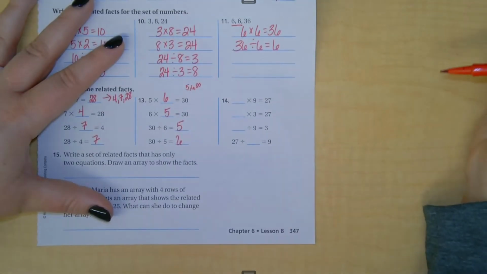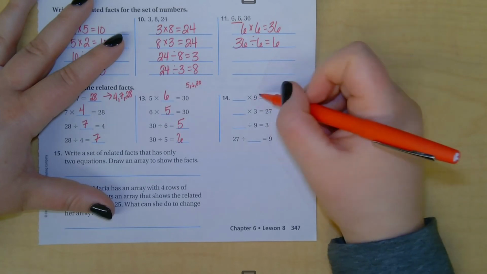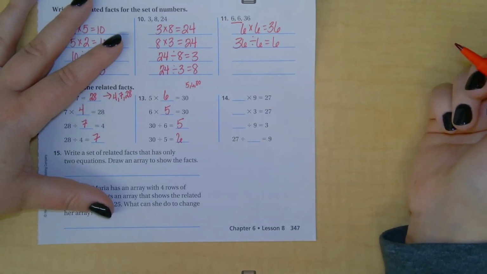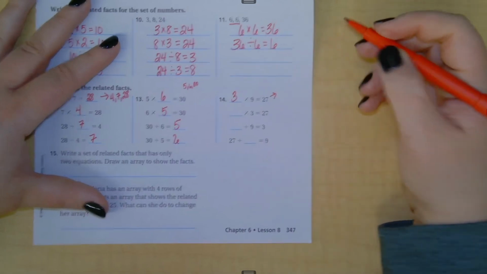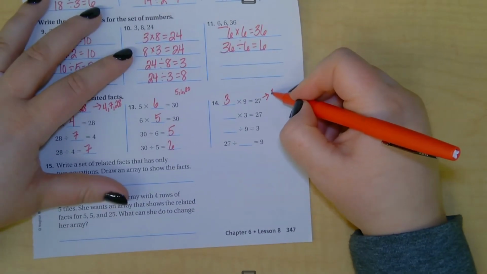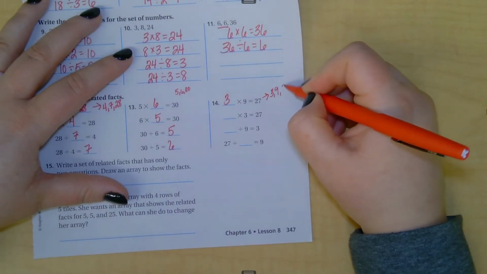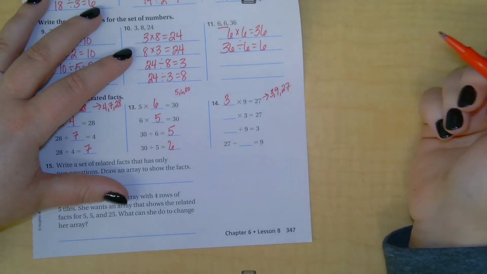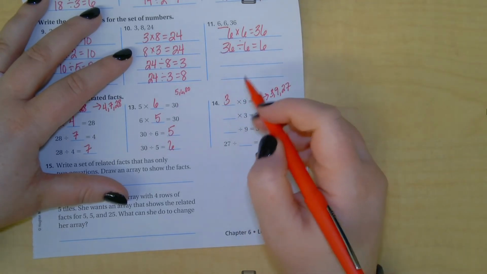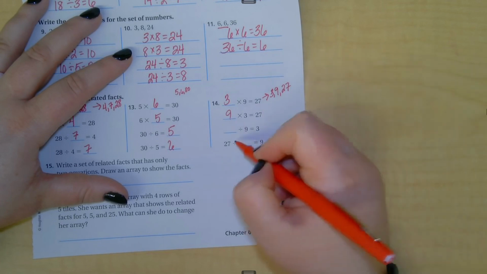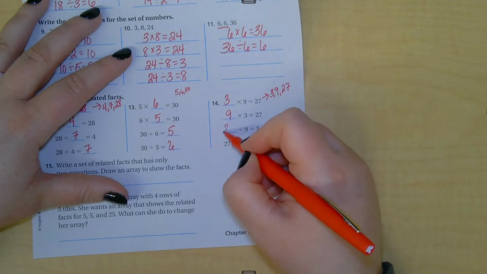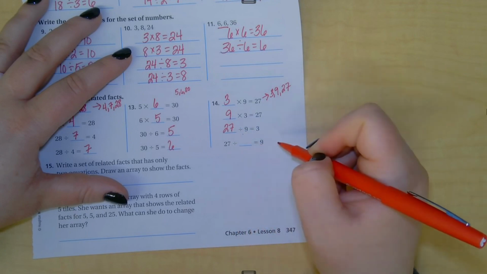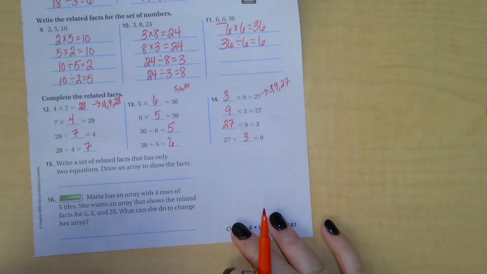Let's check another fact family out. What times 9 equals 27? Well, we know that. It's 3. So that tells me this fact family has the members 3, 9, 27. That's it. So what times 3 is 27? 9. What divided by 9 equals 3? 27. And 27 divided by 3 equals 9.